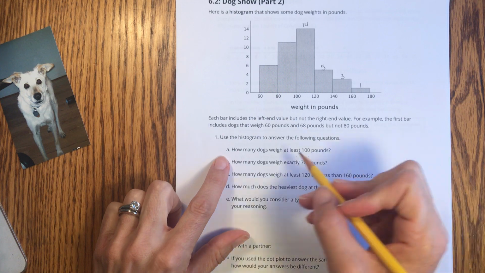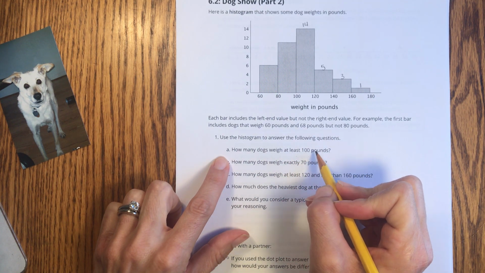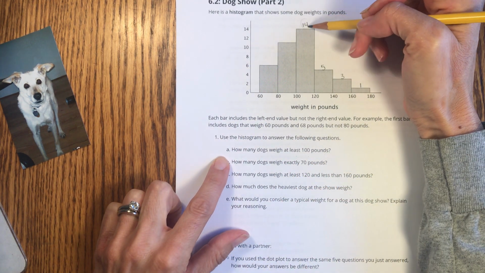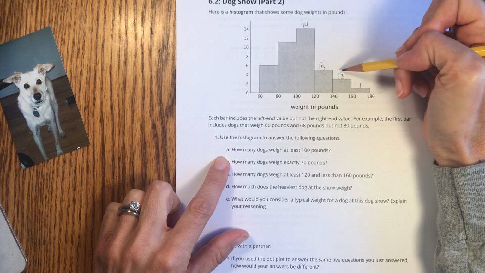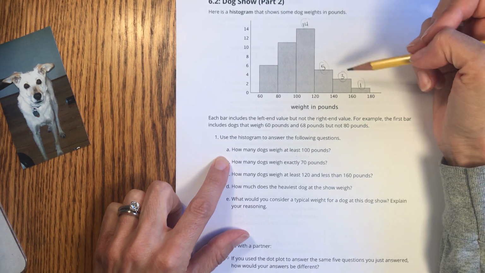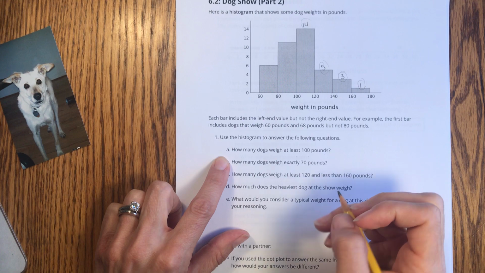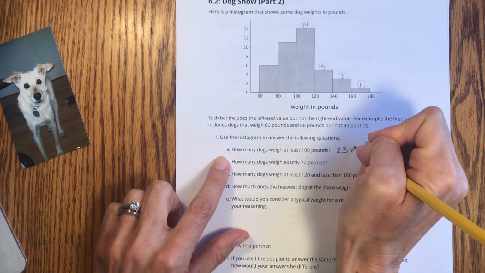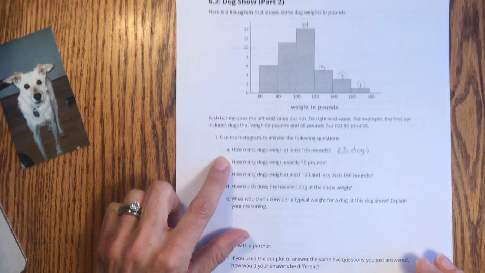So if I were to find out how many dogs weigh at least 100 pounds, I could count all of these dogs and add them all up. So I can do that. 19, 20, 23 dogs is what I'm noticing. 23 dogs weigh at least 100 pounds.